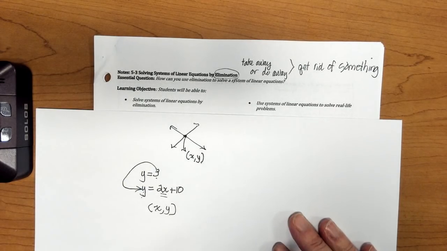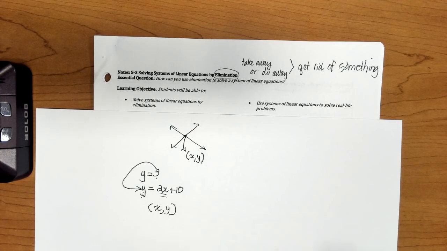We're also going to be looking at a real-life application problem. Like I said, in systems of equations, we see lots of real-life problems that pertain to what we see on a day-to-day basis. So let's go ahead and get started.